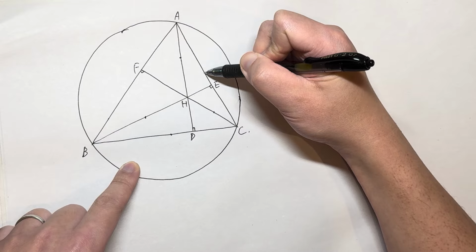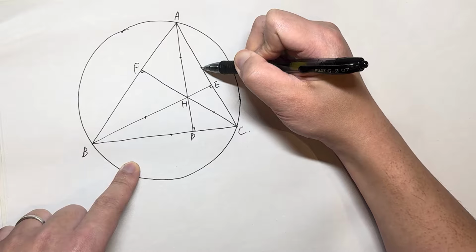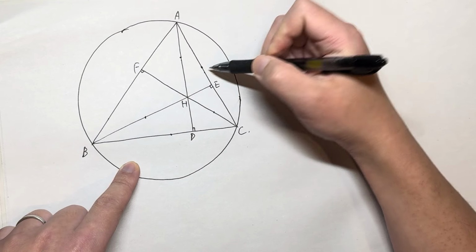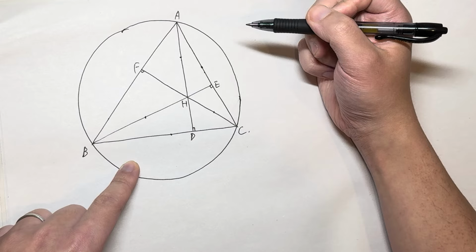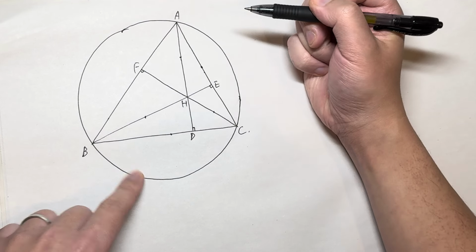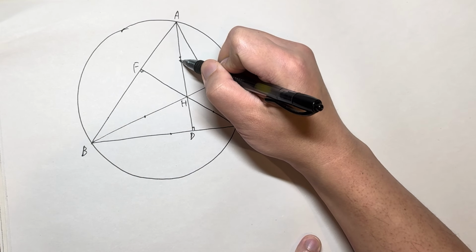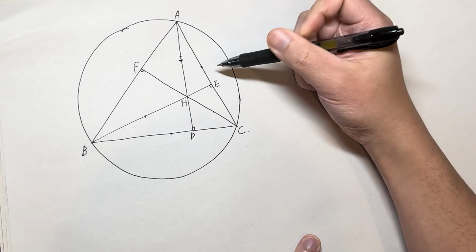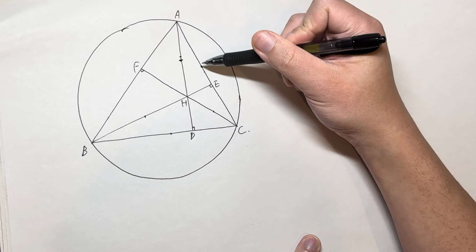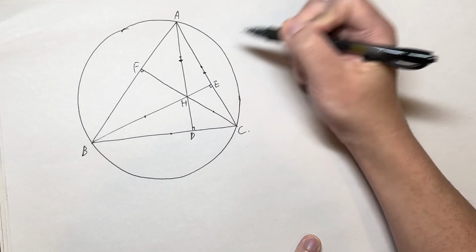Wait, here? No, we're looking for the midpoint, right? I think this is correct. The midpoint is here. And for this one, the midpoint should be here.